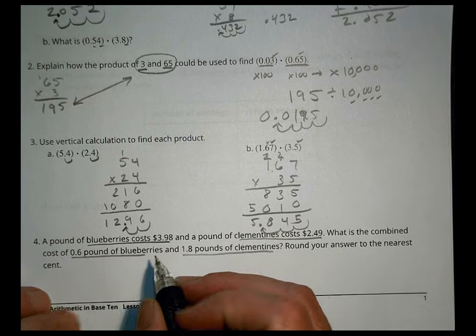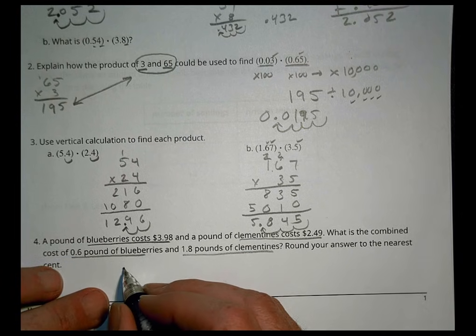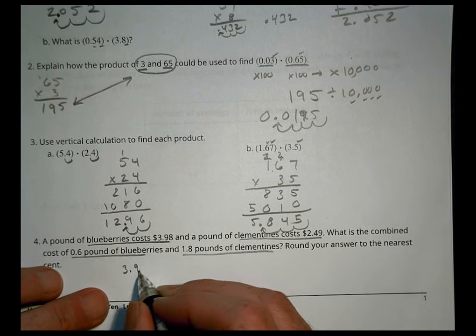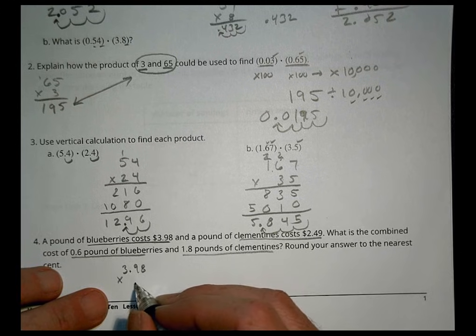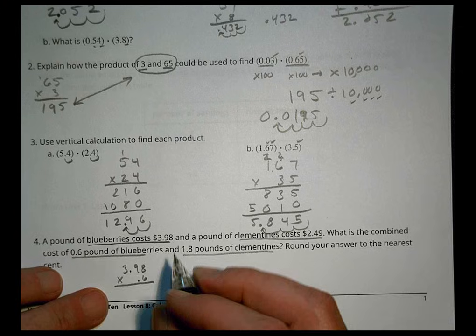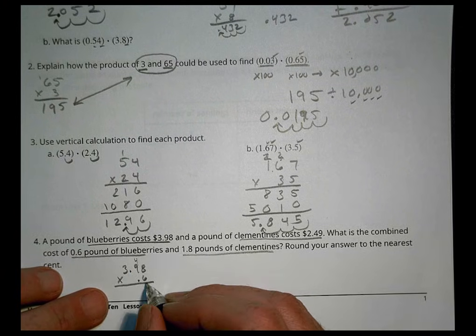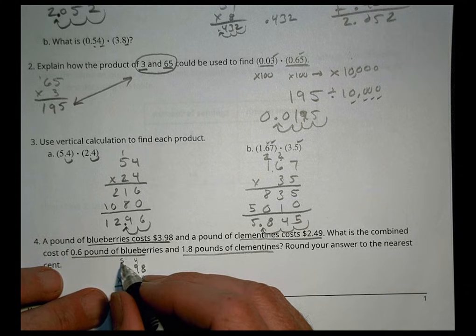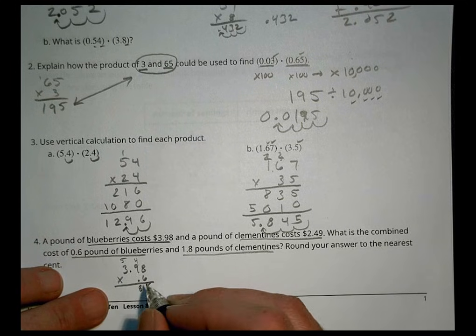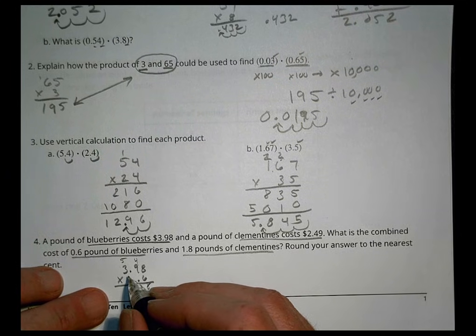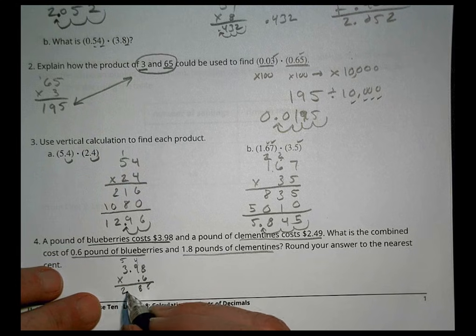So let's do our blueberries, which are $3.98 times 0.6 pounds. 8 times 6 is 48. 6 times 9 is 54, plus 4 is 58. And 6 times 3 is 18, plus 5 is 23.